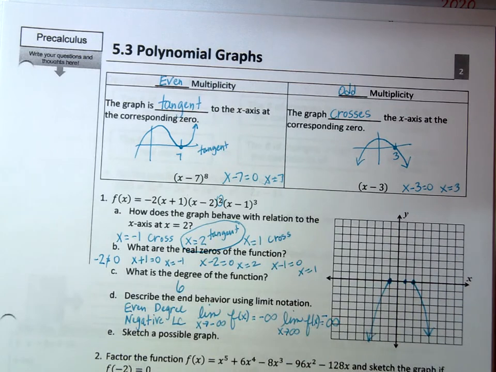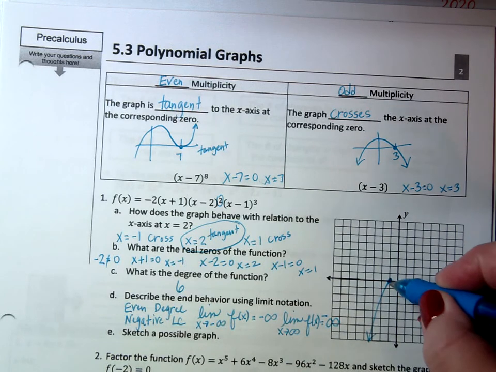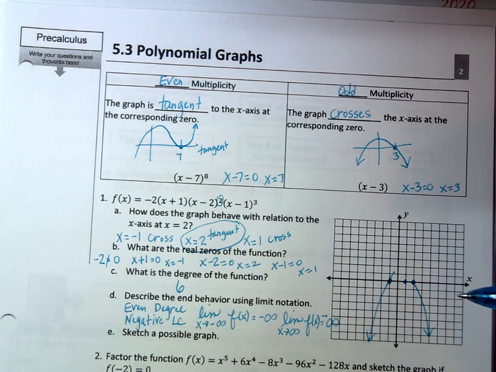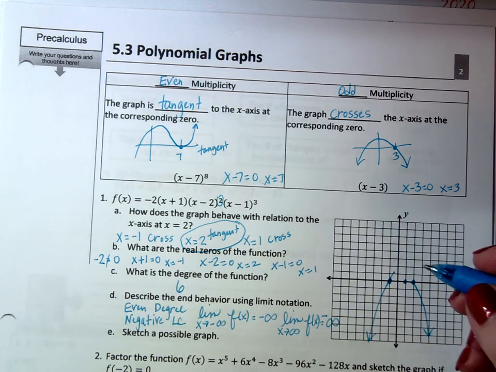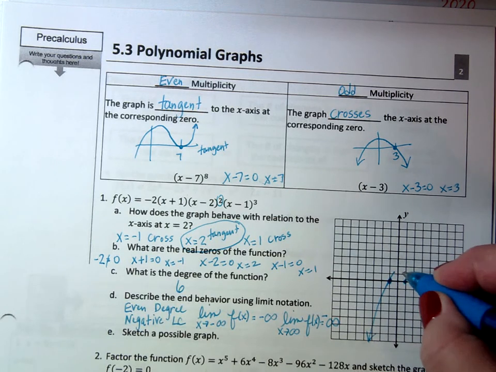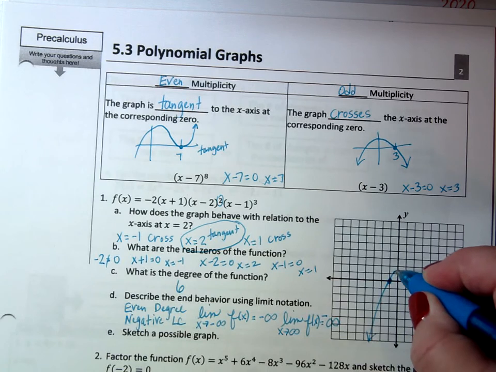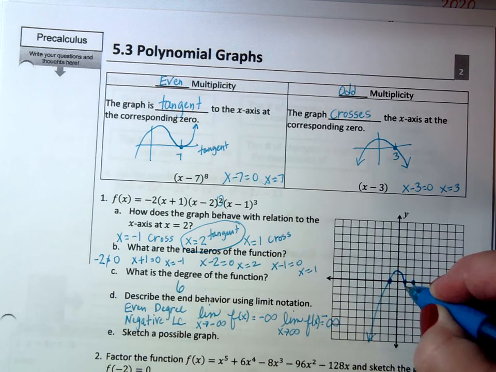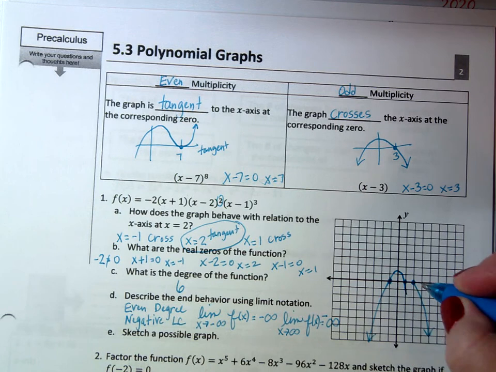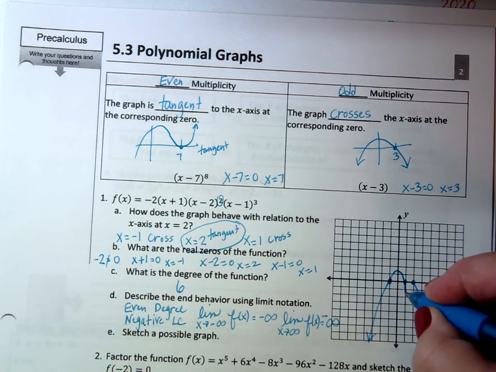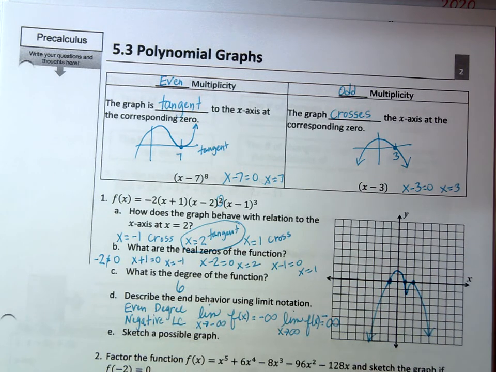So let's see if we can do that. At -1, it's going to cross, crossing over. But at x equals 1, it's also going to cross. So I'm going to have to turn around and cross somehow. But at x equals 2, it's tangent, so it's going to turn around and touch it and go back. And so that's my estimation of what this graph would look like, just based off of behaviors for polynomials.